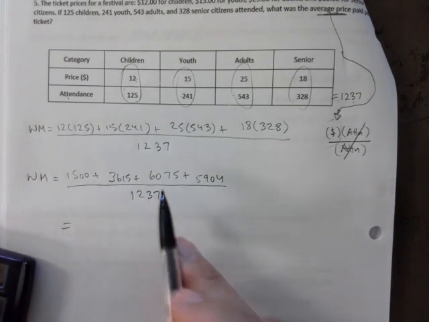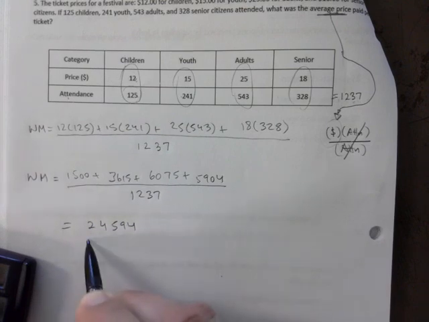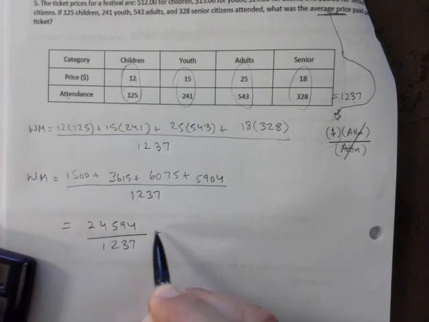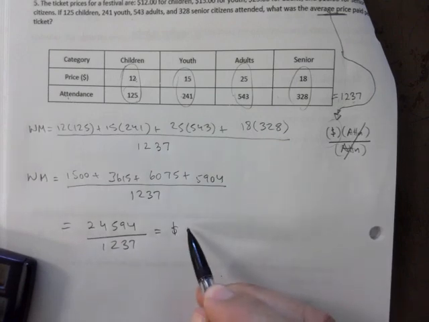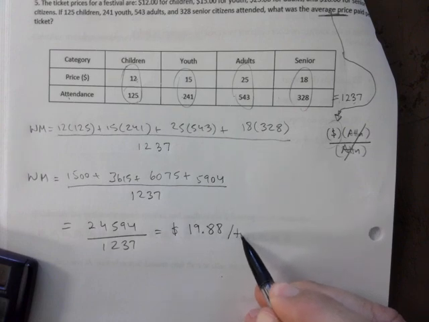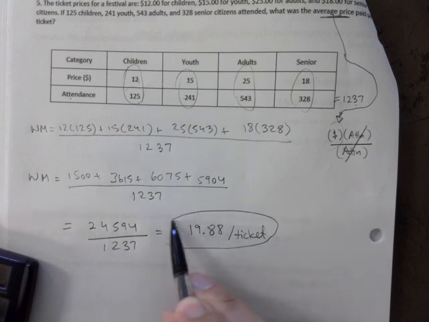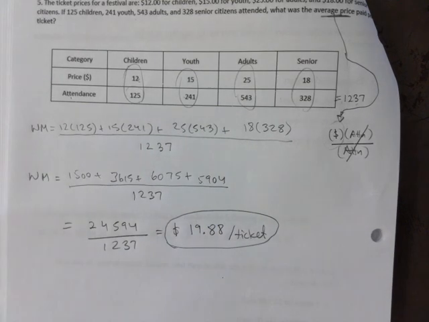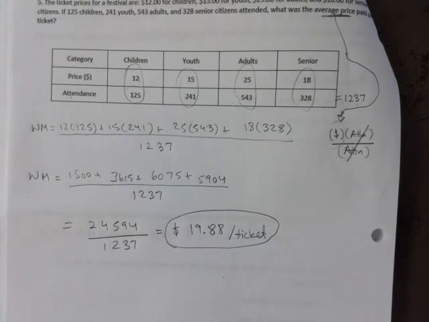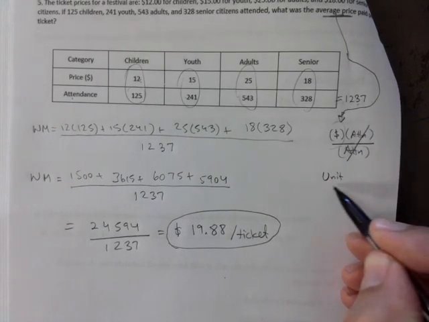One last row, everything on top should add up to 24,594 divided by 1237, and that gives you an average ticket price of 19.88 per ticket. If you have the dollar sign in front of it, I would be fine with that. Okay, so that's how you do a weighted mean example that involves repetition. So this is your unit analysis.